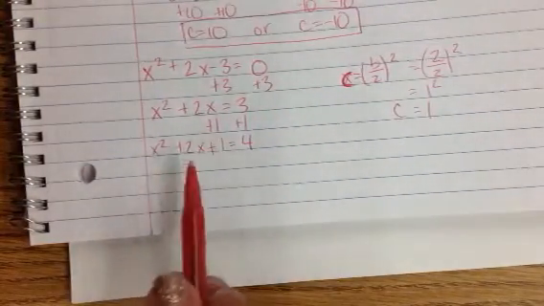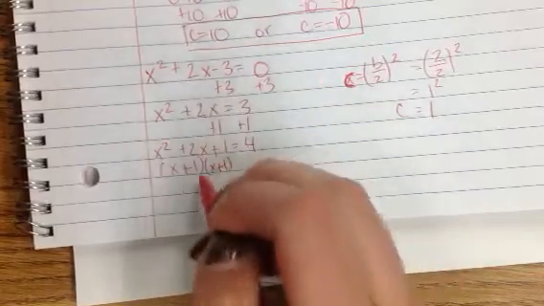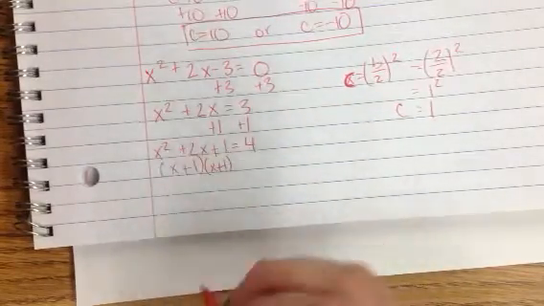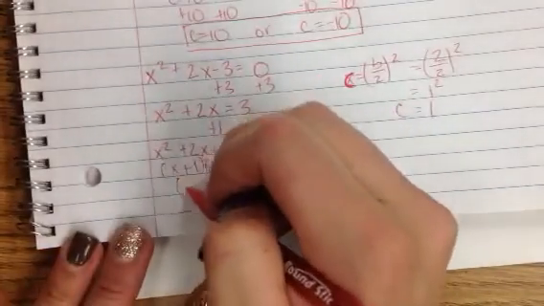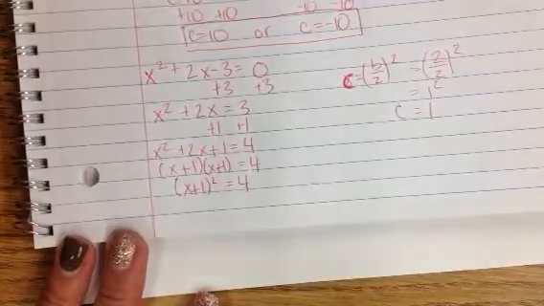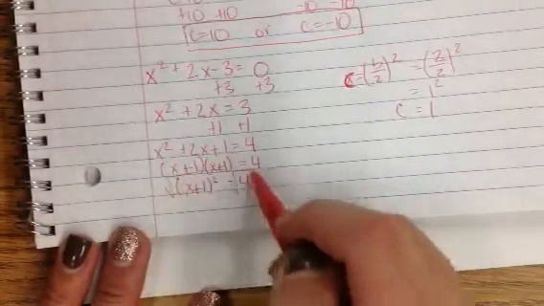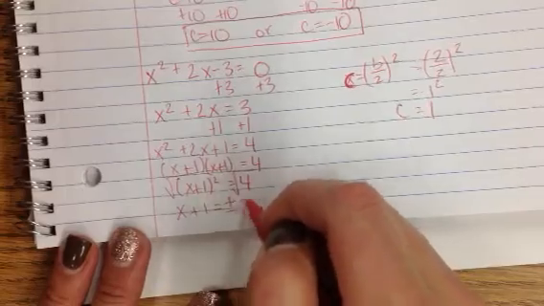Now I can factor this side. I get x plus 1 times x plus 1. 1 times 1 multiplies to 1. 1 plus 1 adds to 2. Since they are the same binomial, I can write it as x plus 1 squared equals 4. I take the square root of both sides. X plus 1 equals plus or minus 2.